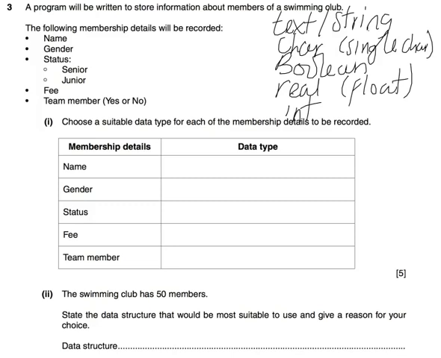The name, if we're going to store someone's name, for example, John Smith, then the data type for that would be a string. So that's what we're going to put, a string in there. Gender, well, you could have true or false, I guess. It's not ideal. Probably a single character would be good, M and F. That also gives you the option of having more than one gender as well, transgender. So we could have that as a char, a character. Status is senior and junior, so that's going to be a single char as well.